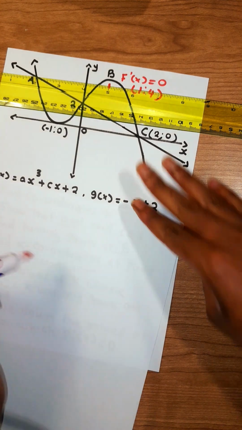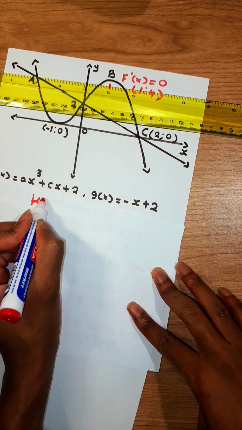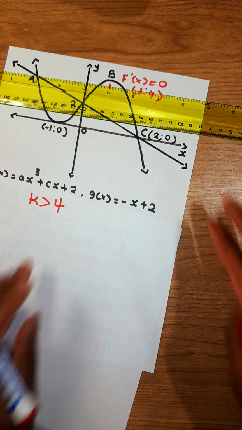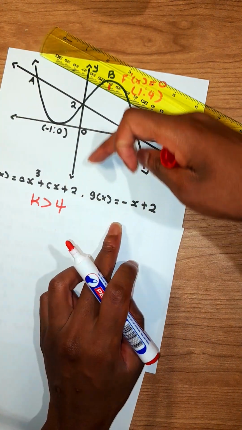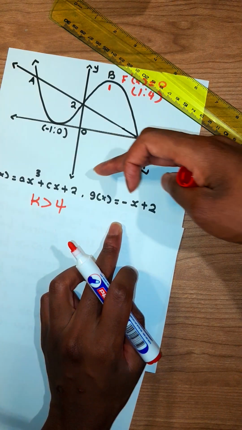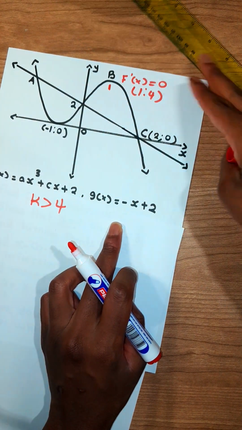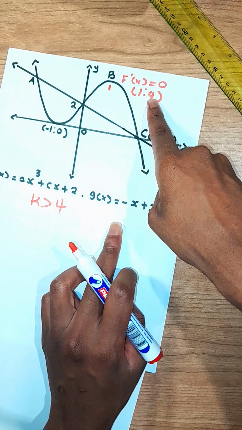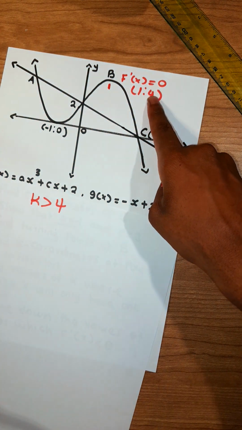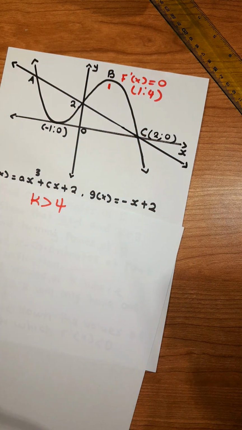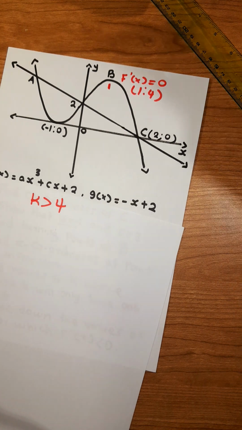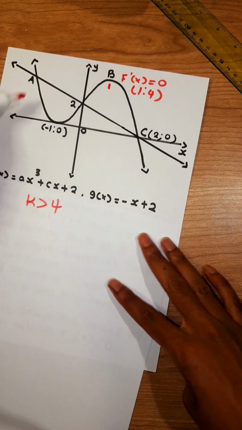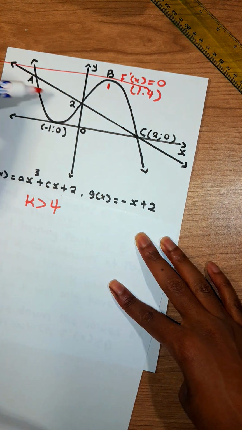We're going to say, well, the first value that we find is k greater than 4. Because we're looking in terms of y, not in terms of x. We're looking in terms of y. So as you can see, when y equals 4, we are going to touch only one root. But from 4 upwards, do you understand this? From 4 upwards, we are only going to touch one root.